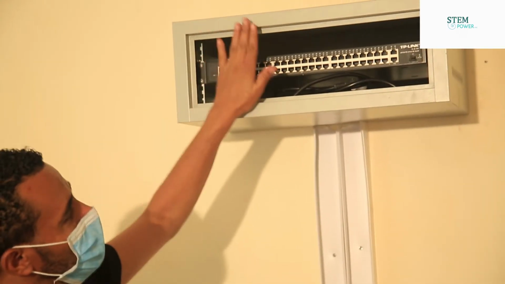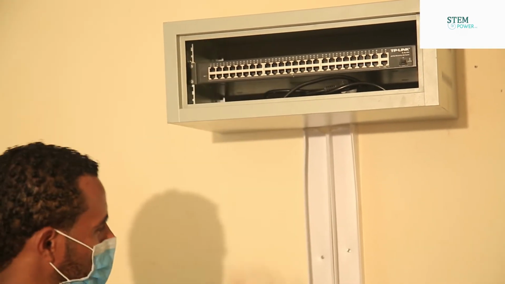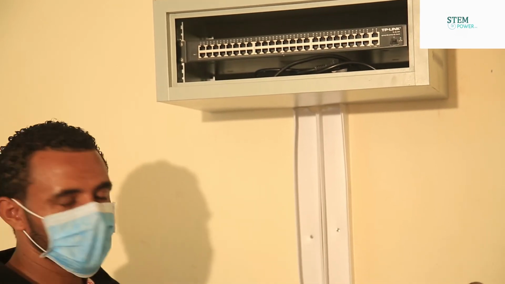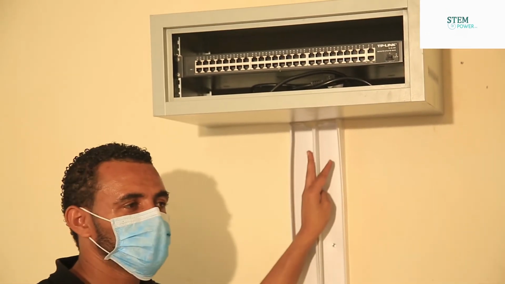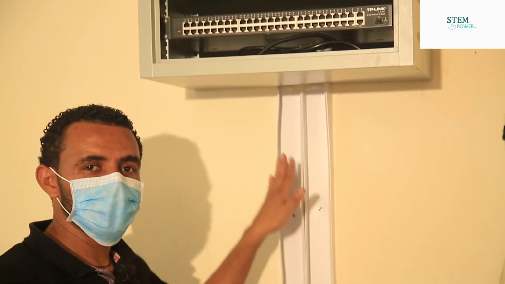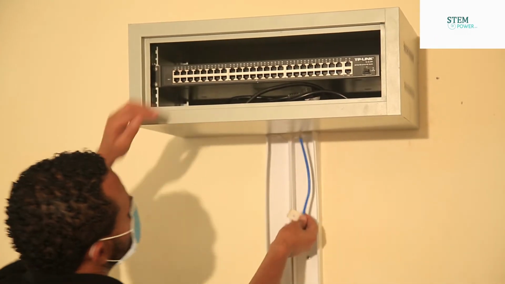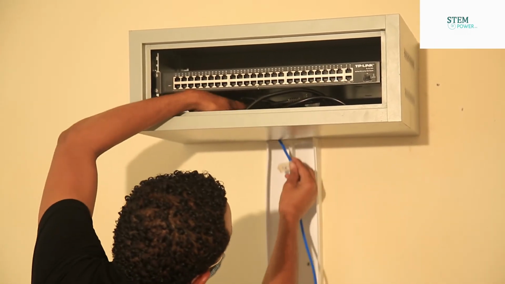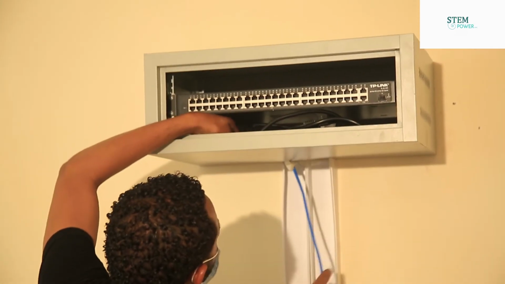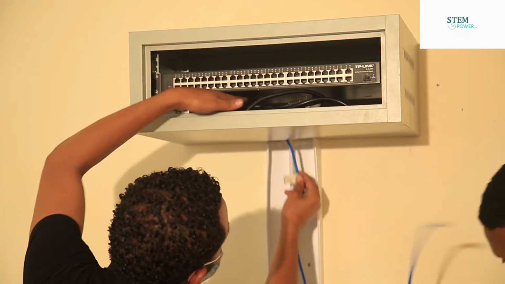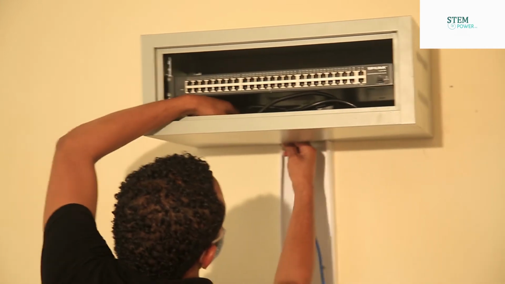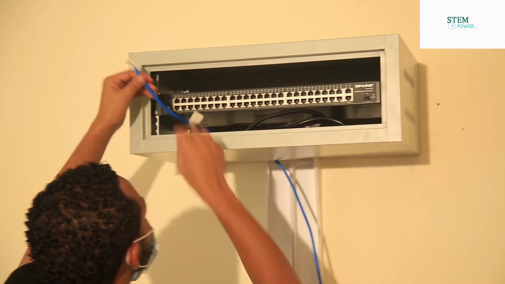Then all the 31 network cables will be plugged into the switch ports. After plugging into the switch ports, we have to hide the cables through the trunking cable. Now we can start to plug the network cable into our switch port.